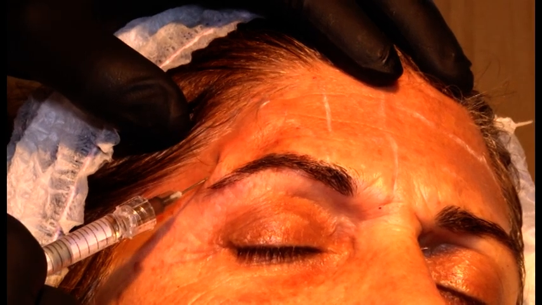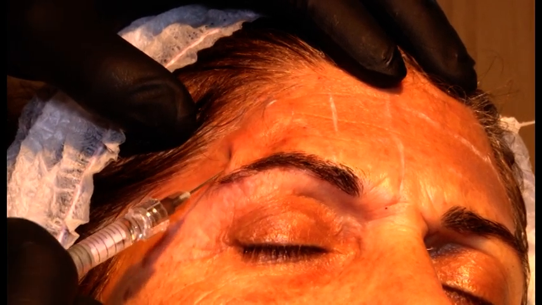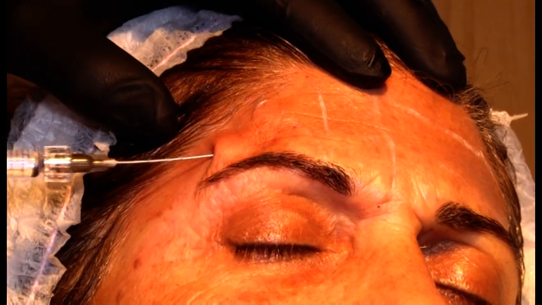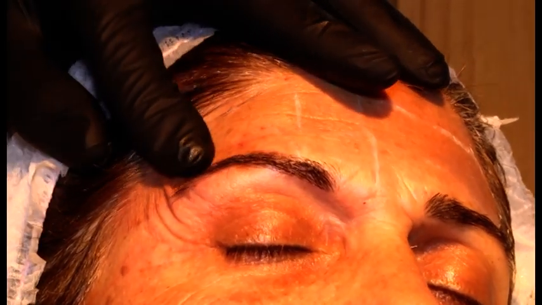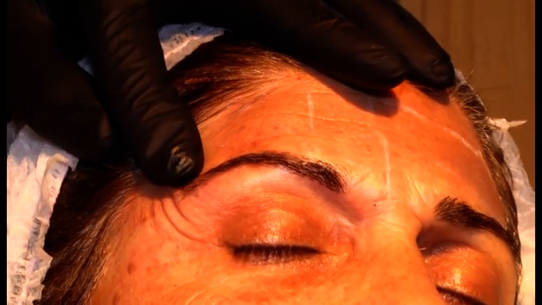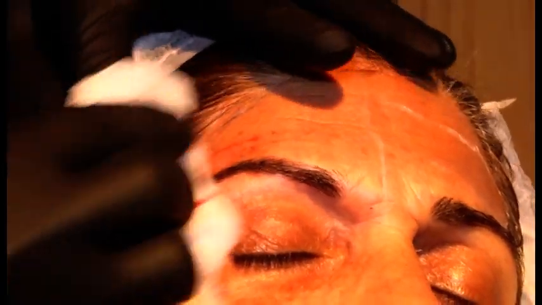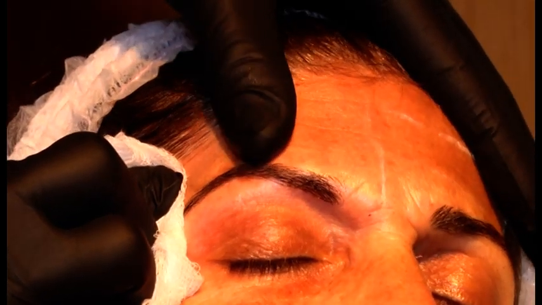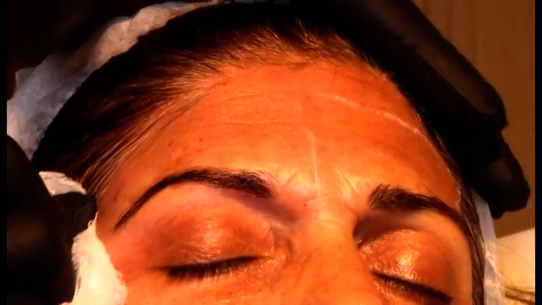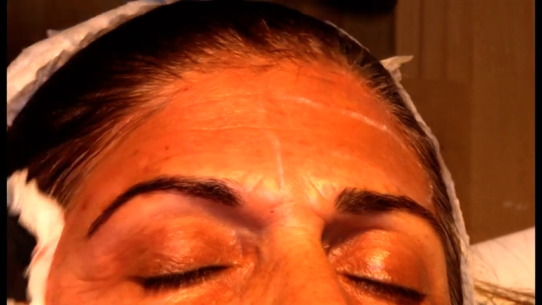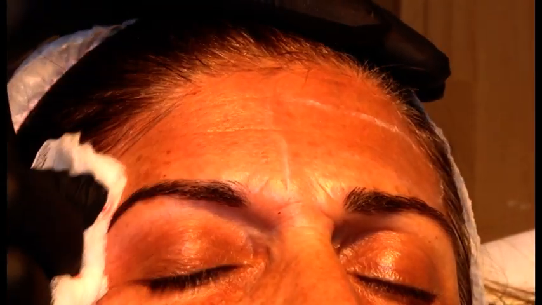So I'm injecting lots of very small deposits. You see a little bump over here. I will even it out. So as you can see, it's becoming nice and smooth already right here. You see that?